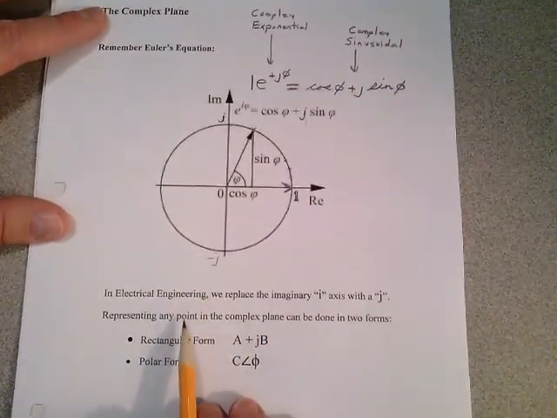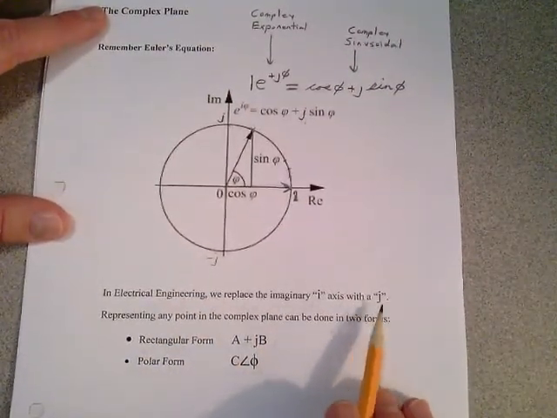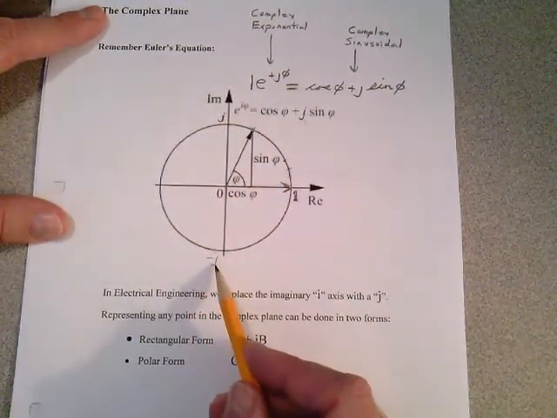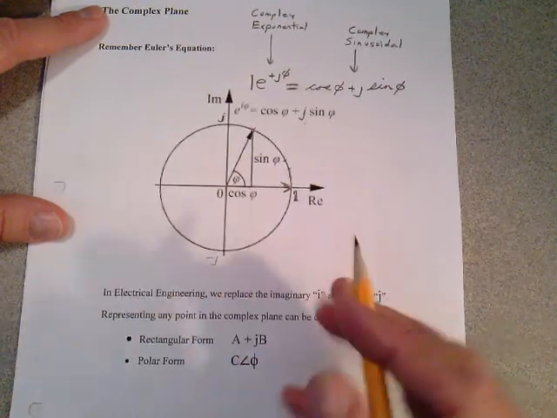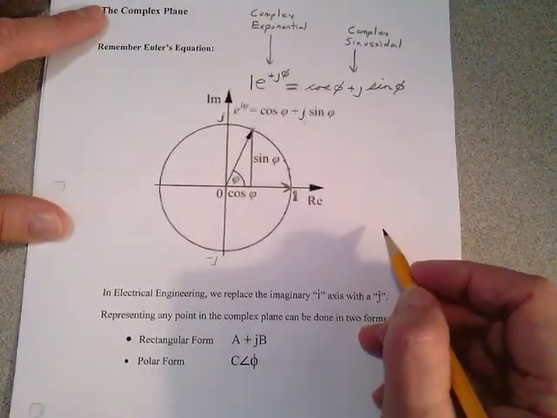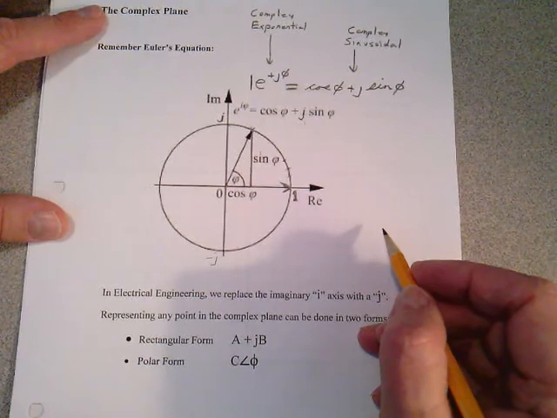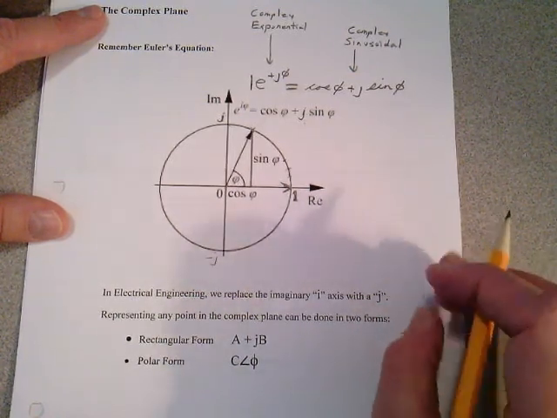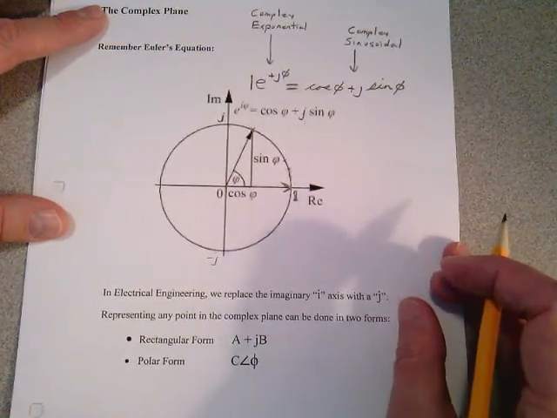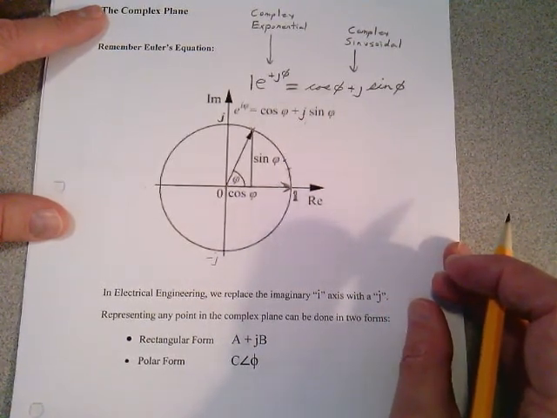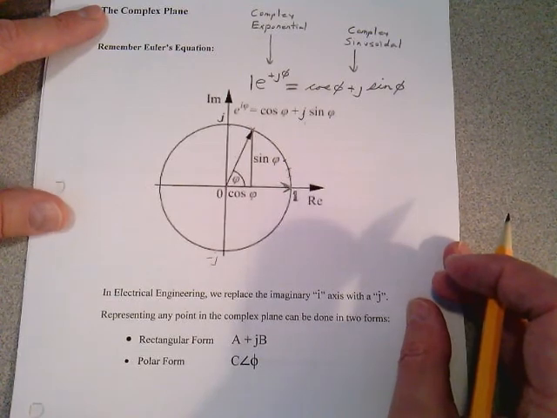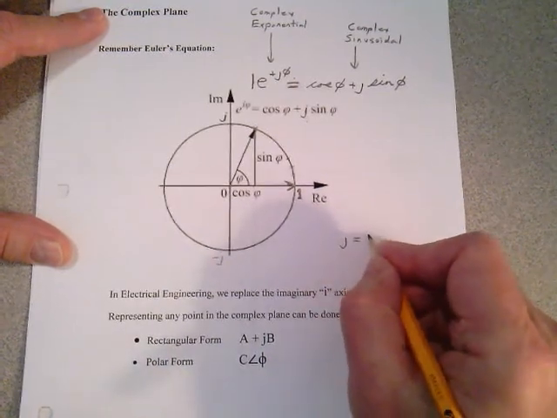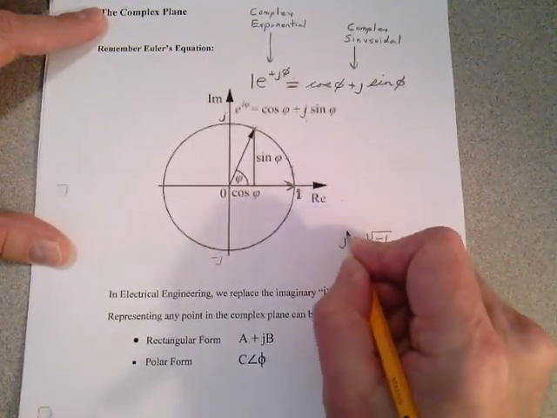In electrical engineering, we replace the i-axis with the j. So a lot of textbooks, you'll see this as i, and you'll see this as negative i. Well, we don't use i as the complex variable, as the imaginary number, square root of minus 1, because i is current in electrical engineering. So you'll always see j as the imaginary component, where j is equal to the square root of minus 1, imaginary number.